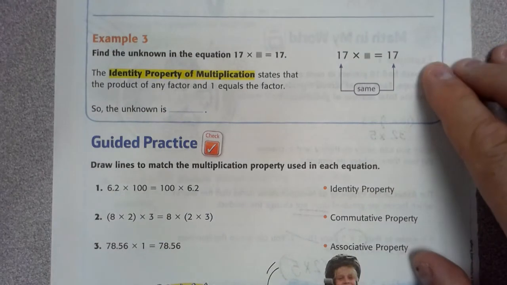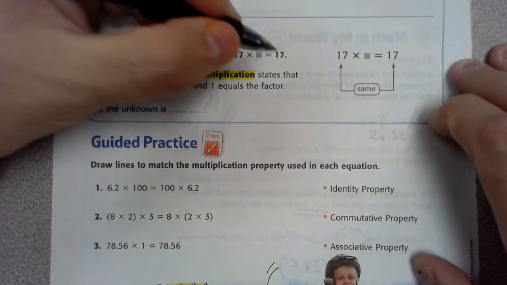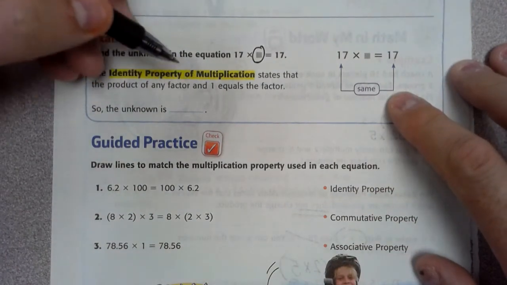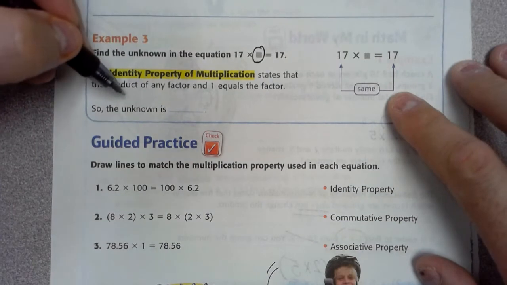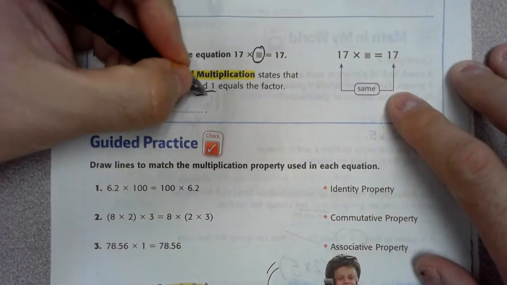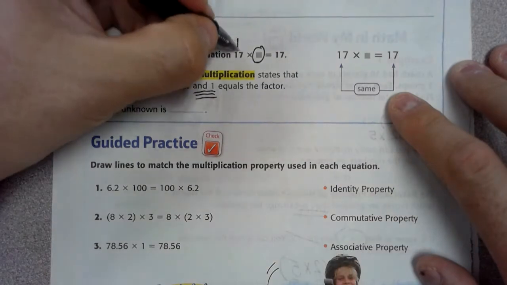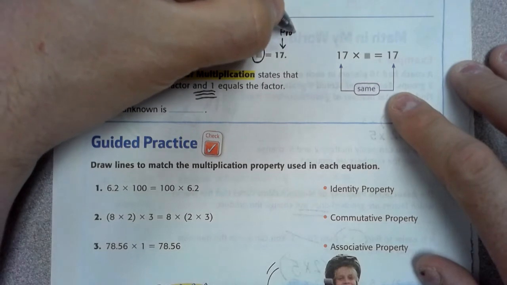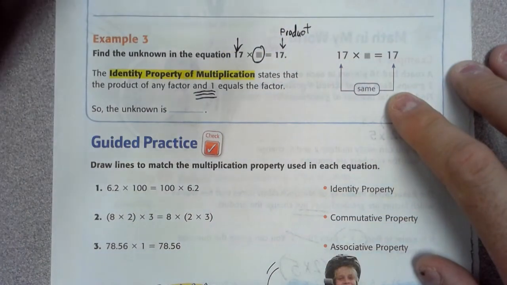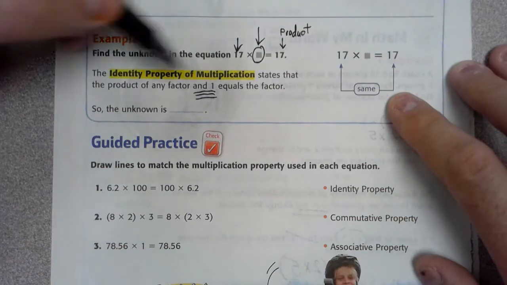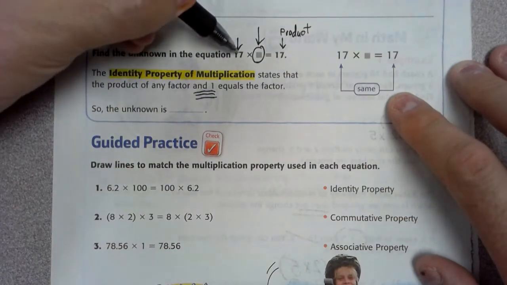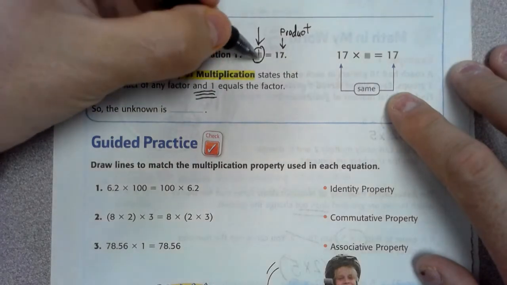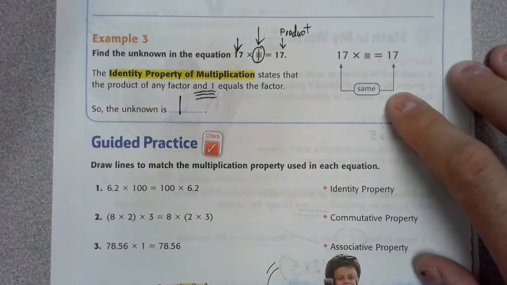Example 3, find the unknown in the equation 17 times something equals 17. And we're going to use the identity property of multiplication. Again, the identity property states that the product of any factor and 1 equals the factor. This is a factor, and this is a product. This is your answer, the product, right here. So it states that the product of any factor, 17, and 1 equals the factor. Look, 17, so that has to be a 1 right there. So the unknown is 1.